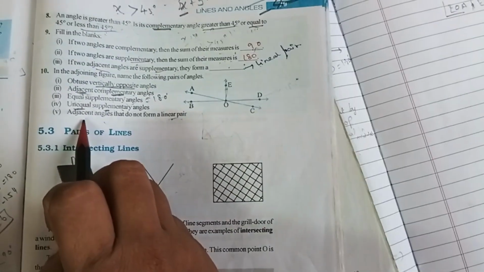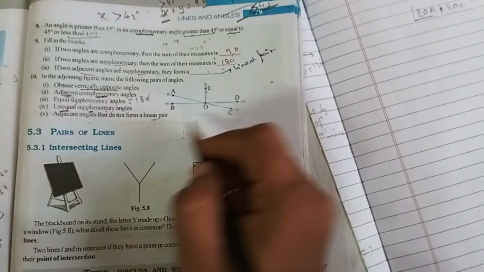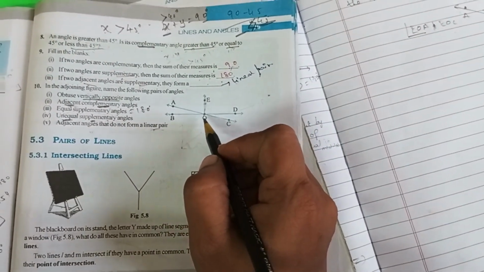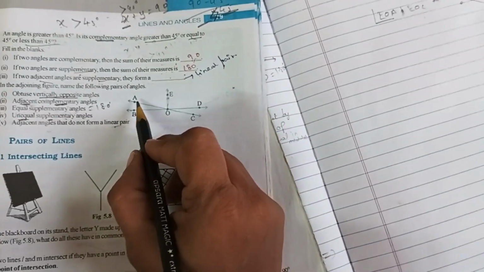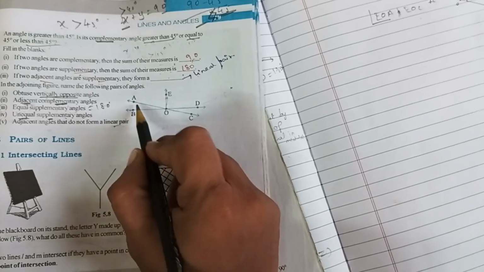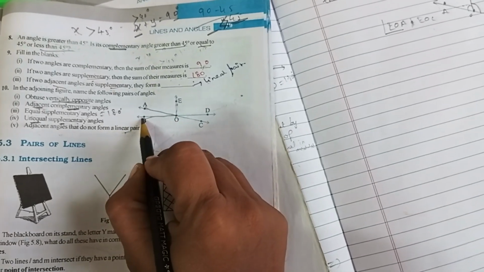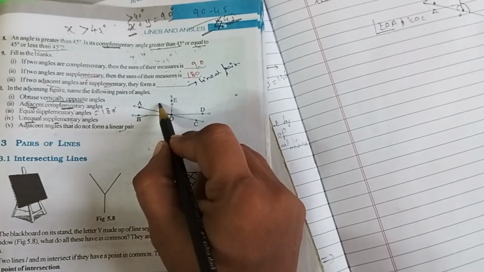Next one, adjacent angles that do not form a linear pair. What are the adjacent angles? See here, AOB is an adjacent angle of EOB. These two are adjacent angles.